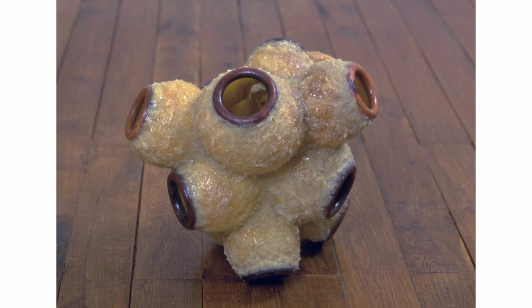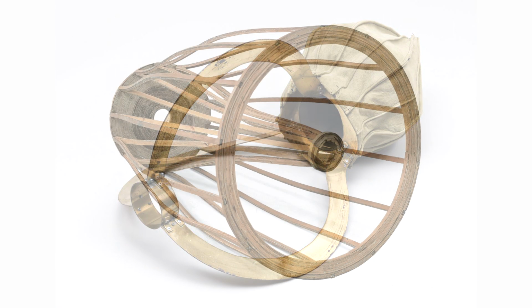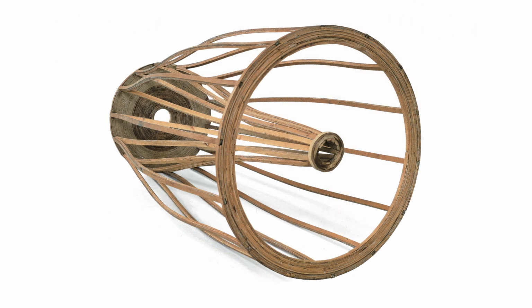The Art for Other People series were made in a whole variety of materials, and each one was made in a different material. I think most of them are built around an interior that isn't there, and the act of building is kind of enclosing a space.